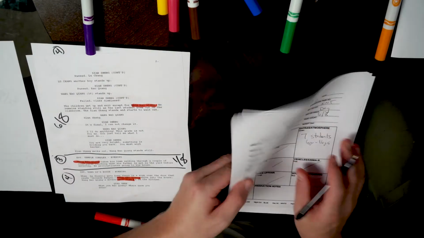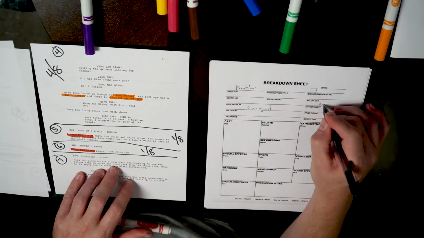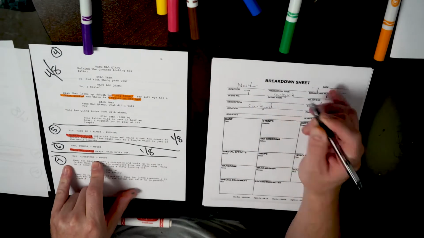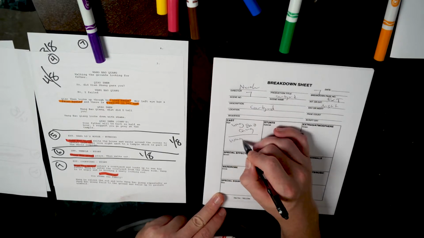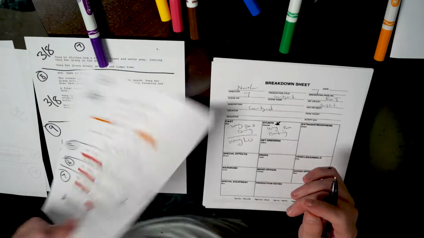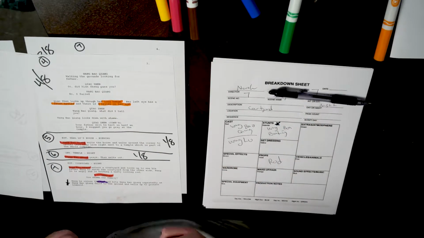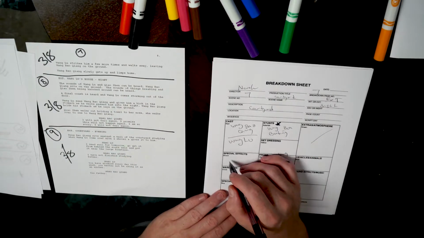Now, while you're doing this, time is your friend. So the quicker you can get it done, the better. But you always want to go through and double check everything, because it's very easy to miss details, especially if you're doing this on somebody else's script. If it's not your script, it may be easy to miss some of the details. So always double check your work, go back over everything, and make sure you got it all down.